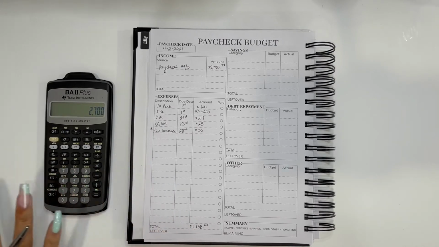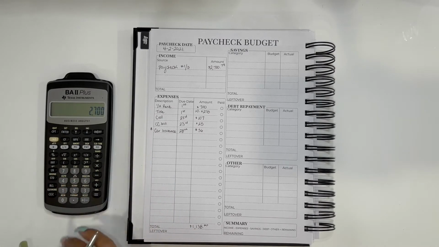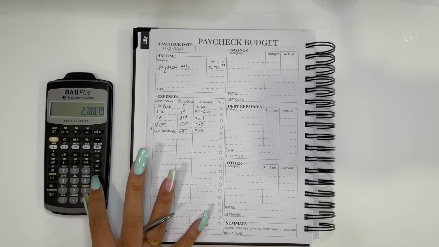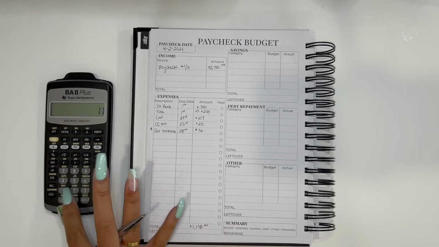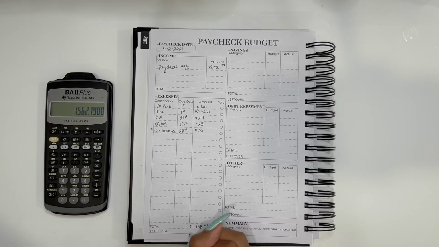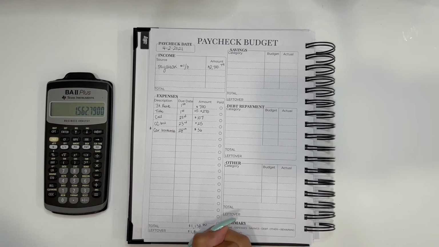I'm just not going to deal with... I lied, I'm going to add it in. So that is leaving us with $1,562.79.